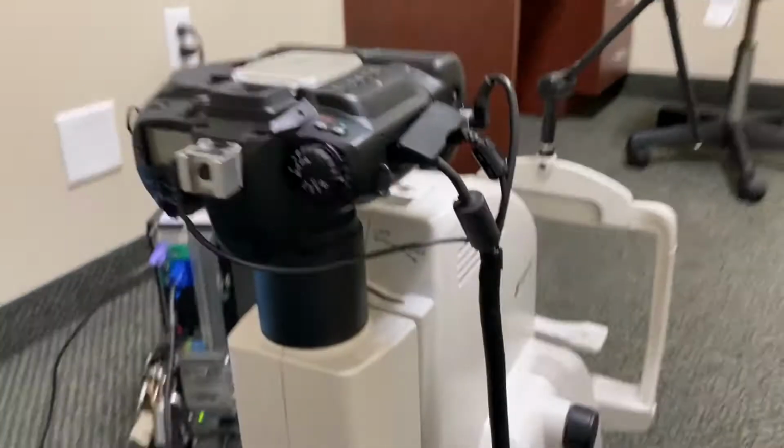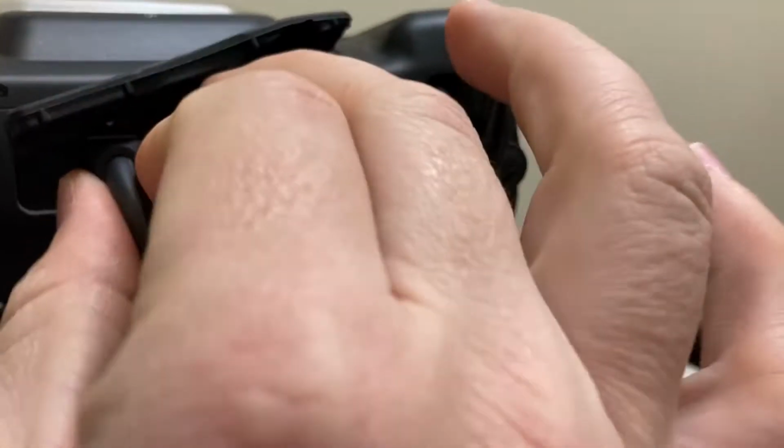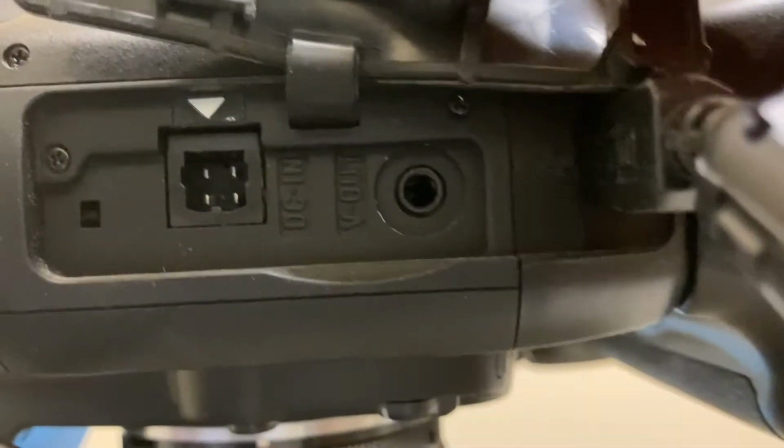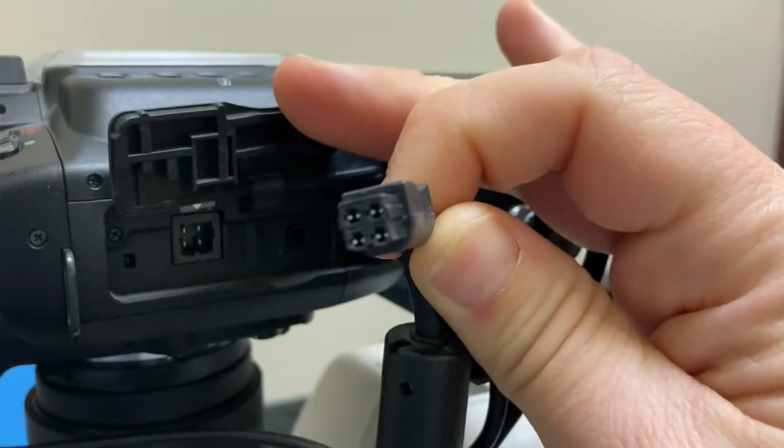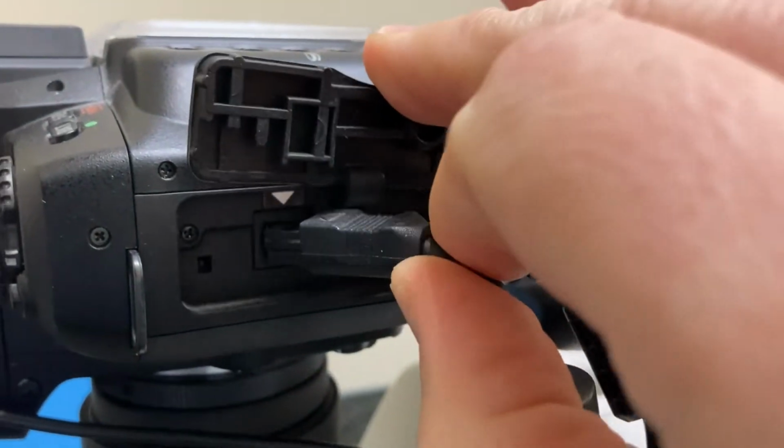On the side of the camera, under this rubber flap, you've got this one that goes to the label that is DC in, with those 4 pins right there. And here's the DC in. So that one just goes in there. Boop.